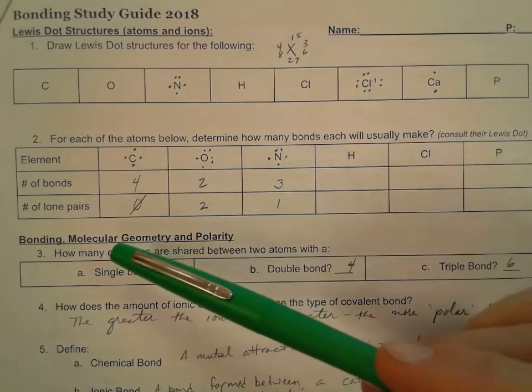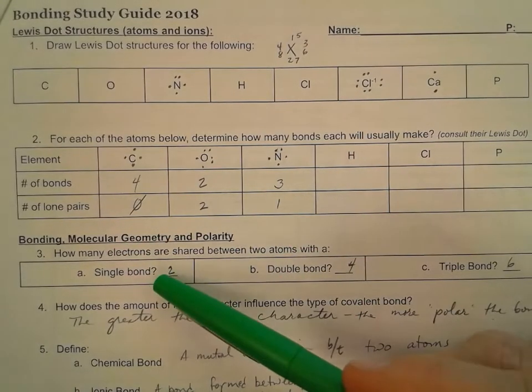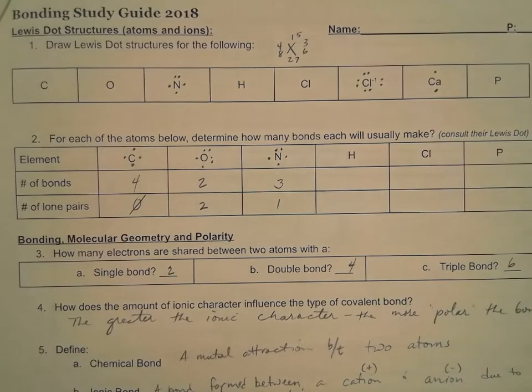When we move to this thing of bond geometry and bonding, a single bond would share 2 electrons, double bond would share 4, triple bond would share 6.